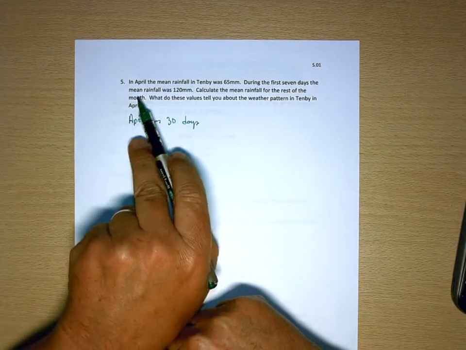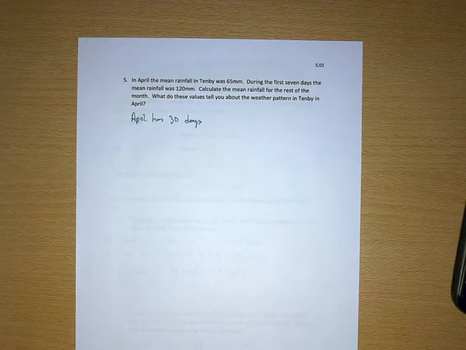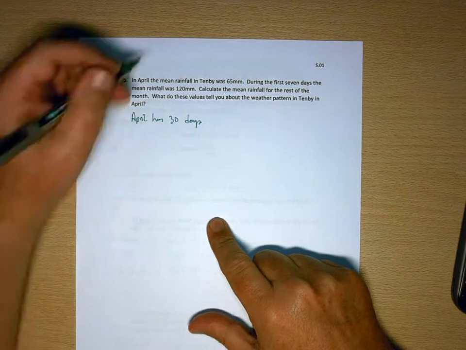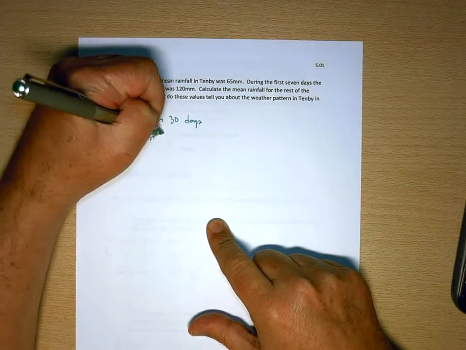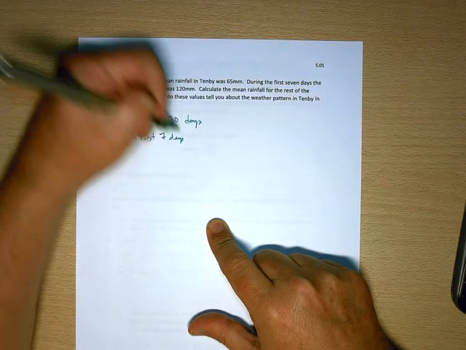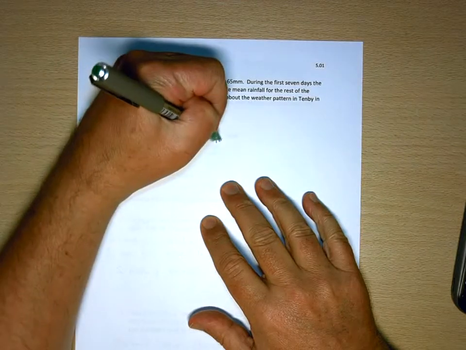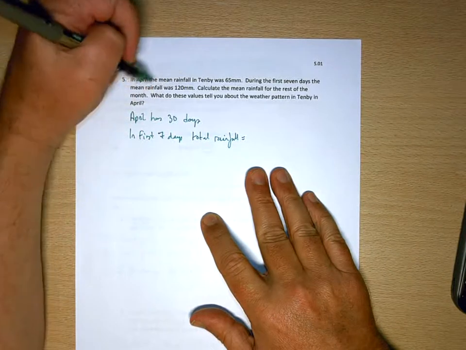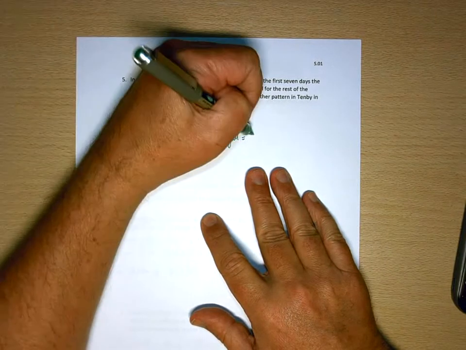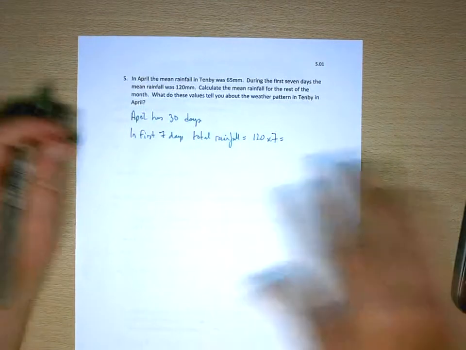During the first 7 days, the mean was 120. So I can work out how much rainfall fell in total in those first 7 days by doing the mean, which was 120, times the count, which is 7.